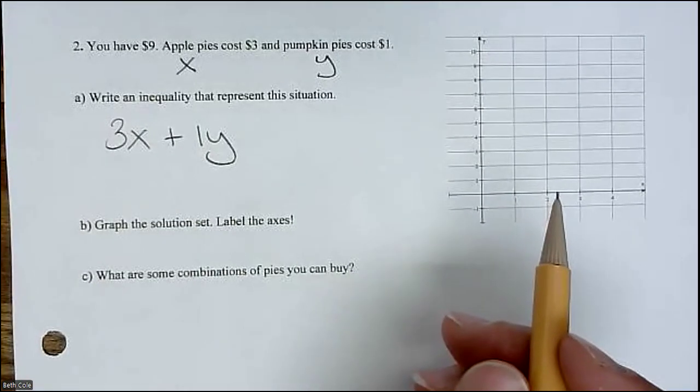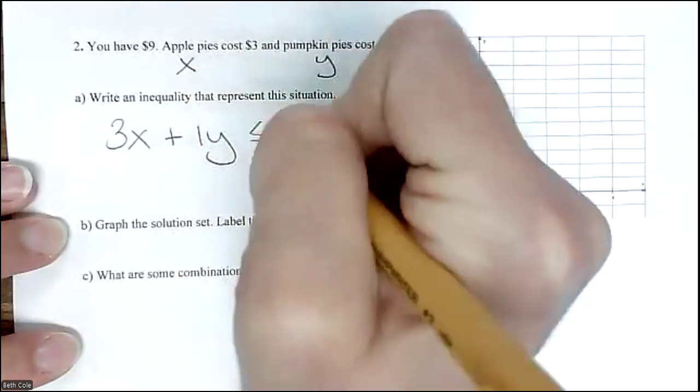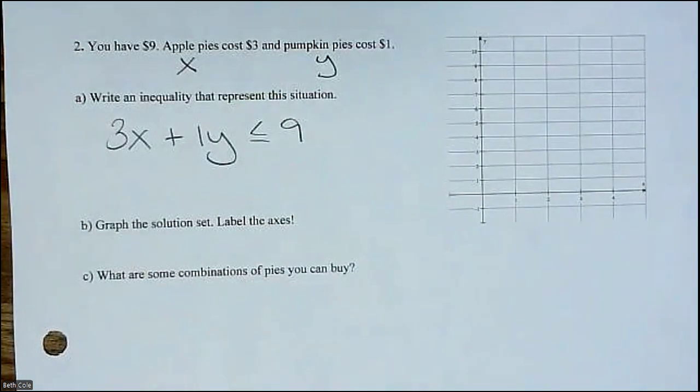Let me get everybody in the back together here. Why is it less than or equal to 9 this time? Do you guys hear what they're saying? Because they're correct. You only have $9. So you can't spend 10 or 11 or 12. You have 9 or less. So less than or equal to 9.